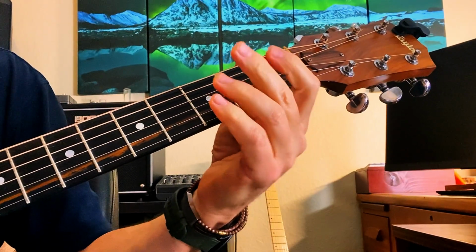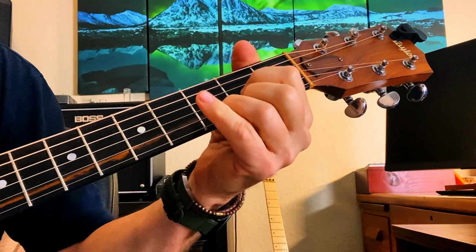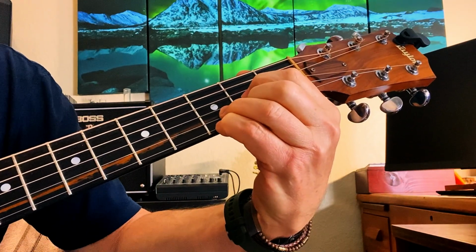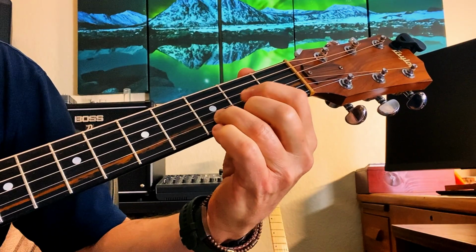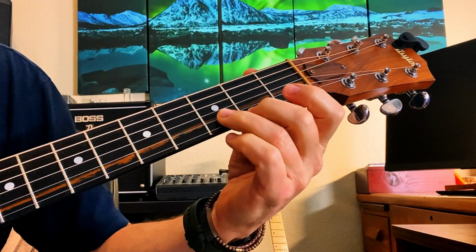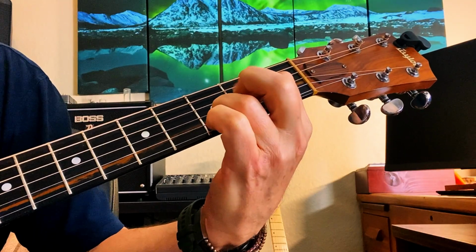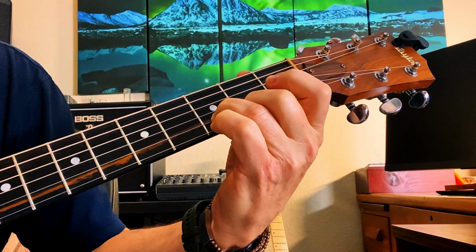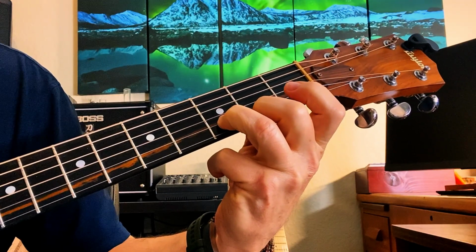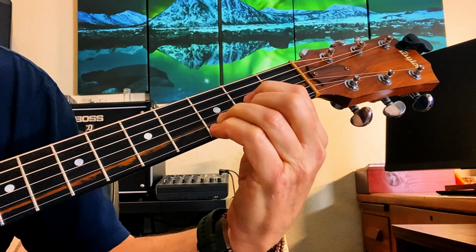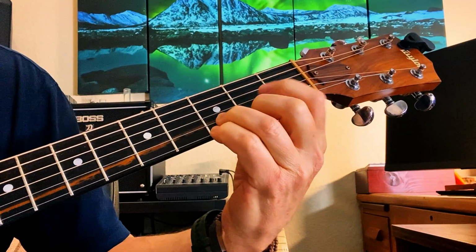Let's say, we'll start with the D. 1, 2, 3, 4, G note, add the G. Could you add the G right here? Just like take your first finger off, and play that open G? Sure you could, but it gives it a totally different feel. You do both. Sounds really cool.